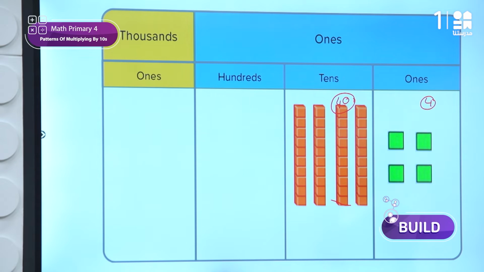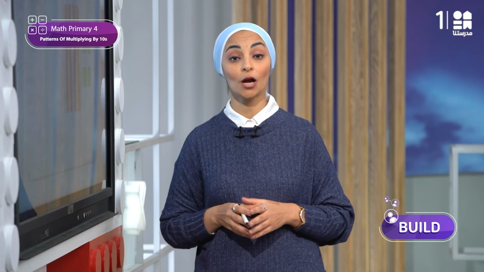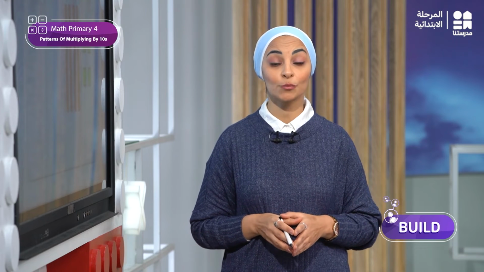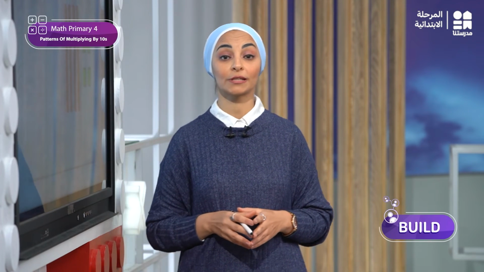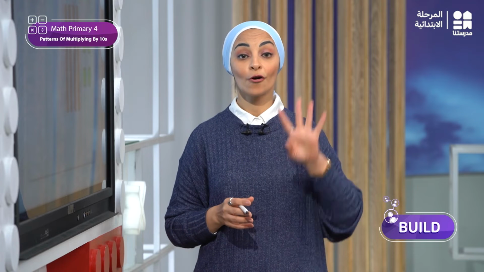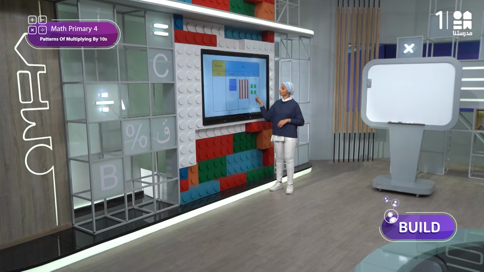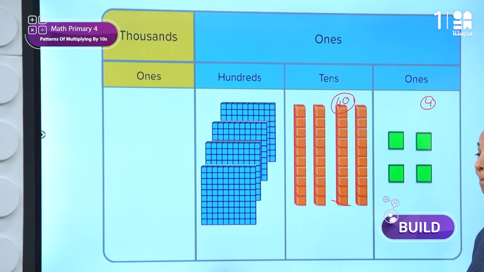Let's move to problem number 3. Problem number 3, here we have 4 times 100. Here 4 times 100 gives me what? Yes, gives me 400. How can I represent 400 here? Yes, I will draw 4 hundreds like this. 100, 200, 300, and 400.